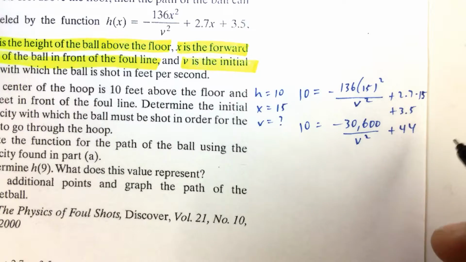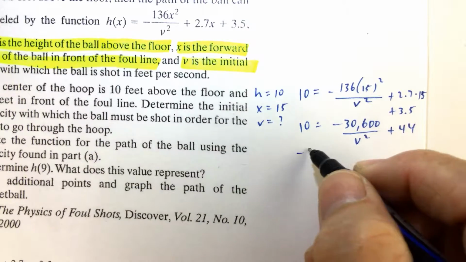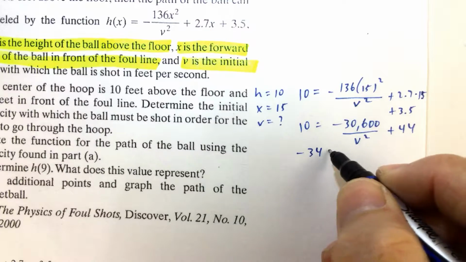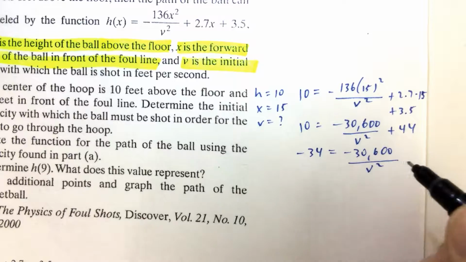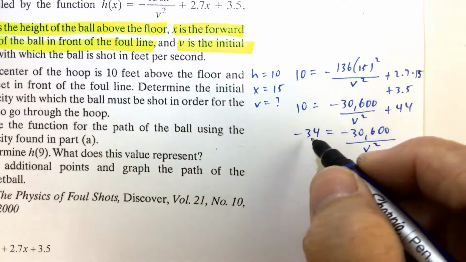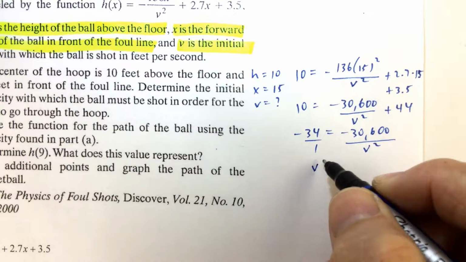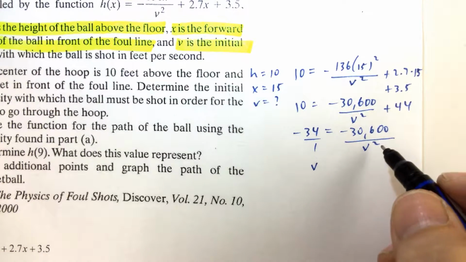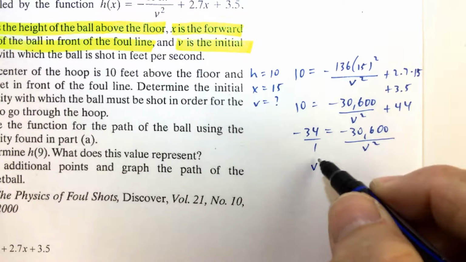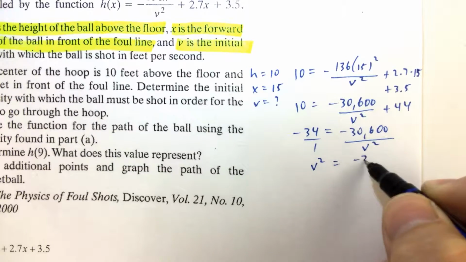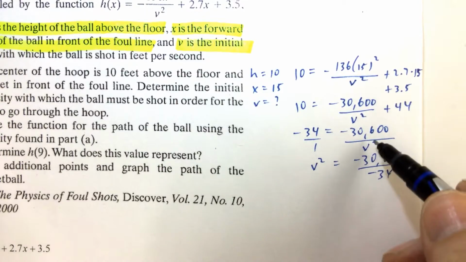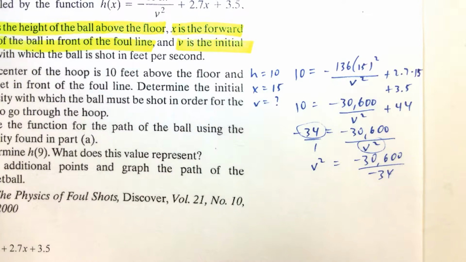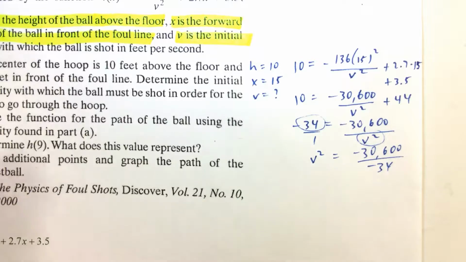Then I'm going to subtract 44 from both sides. So I'm going to get negative 34 on the left equals negative 30,600 over v squared. I'm not going to cross multiply. I'm going to multiply both sides by v squared, and I'm also going to divide both sides by negative 34. So I kind of traded places with my v squared and my negative 34, and therefore I'm going to pause the video and figure out what the right side is.